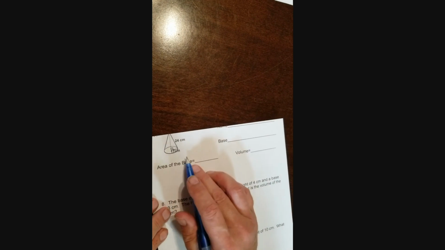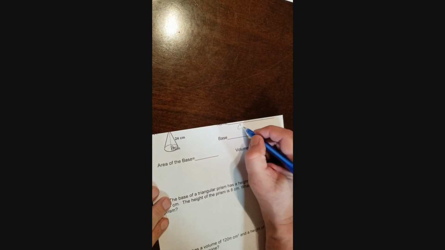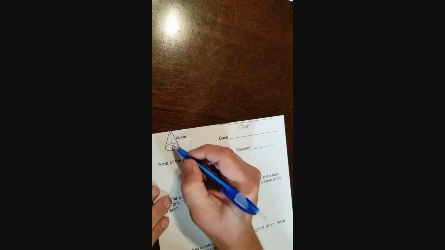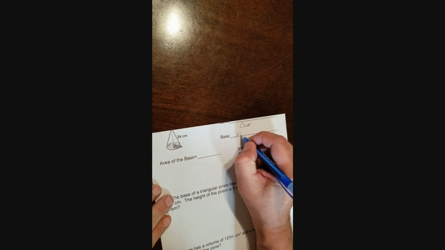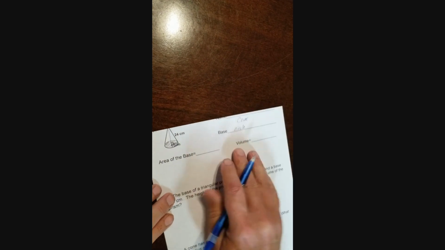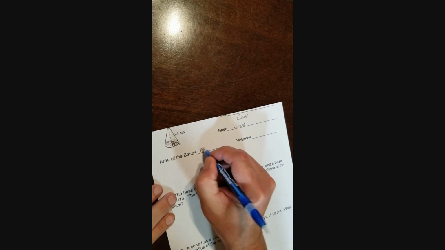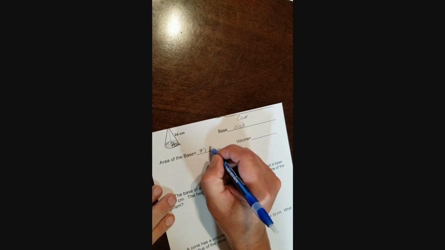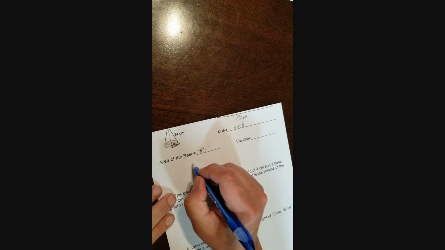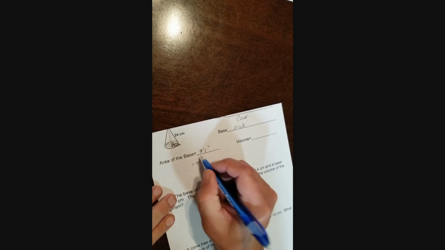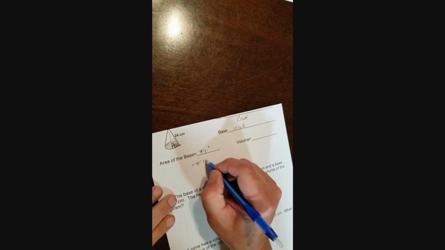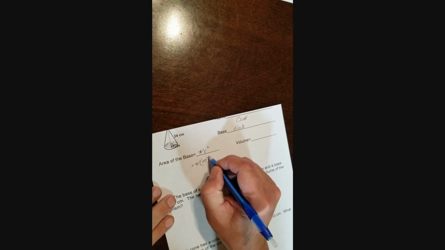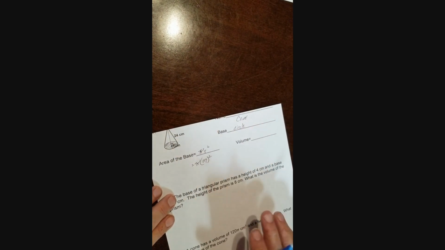And finally, and this one's kind of cut off, this is a cone. Its base is this area here, which is a circle. The area of the base is pi r squared. So in this case, it's pi times the radius squared, and the diameter of 17 is shown.